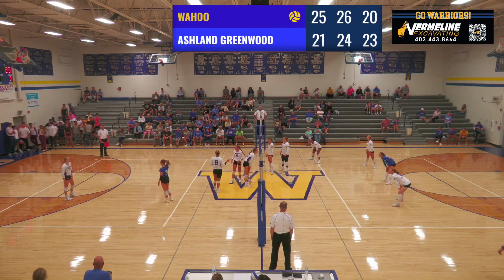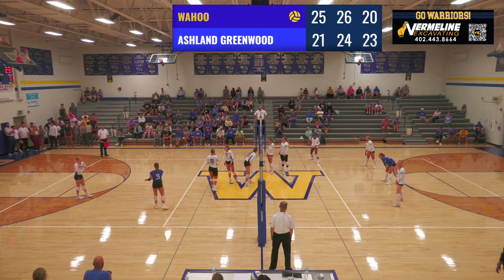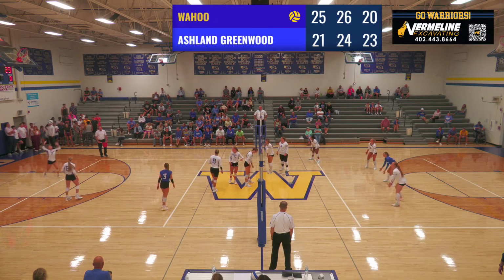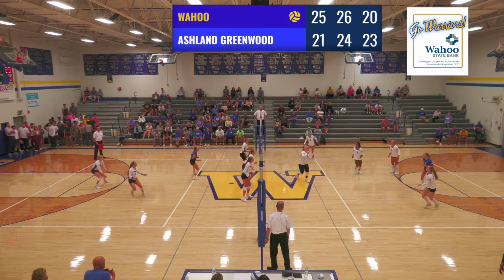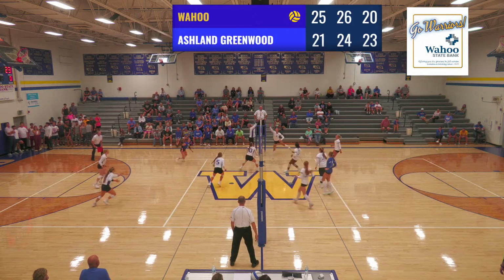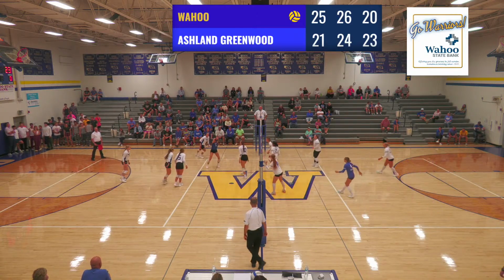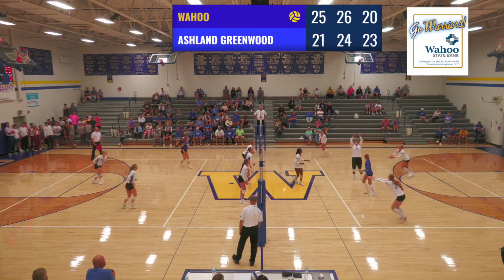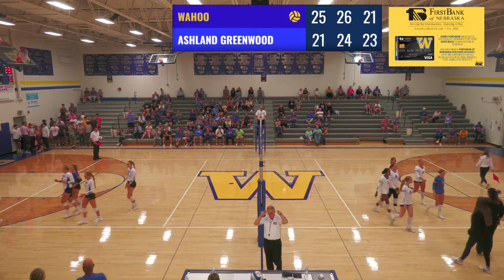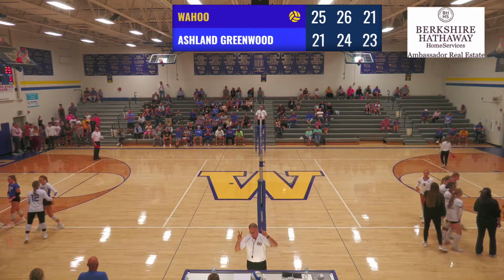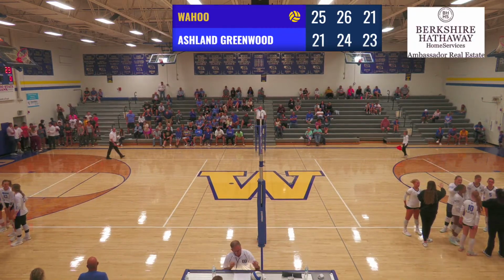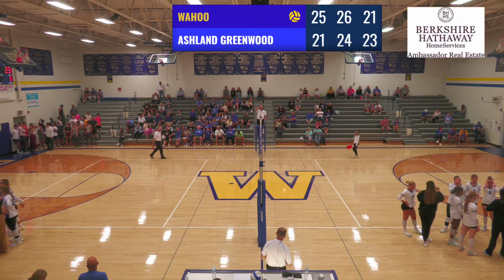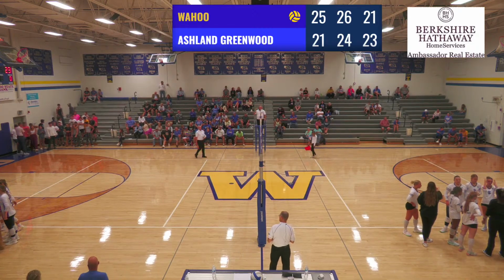Izzy Nuss going back to serve. They like having her in the rotation. She does a great job at serve. A couple of aces so far. Serve comes across in the near corner. Set to the and blocked by Gretchen Seagren. 21-23 brings it within 2, and that's another timeout.